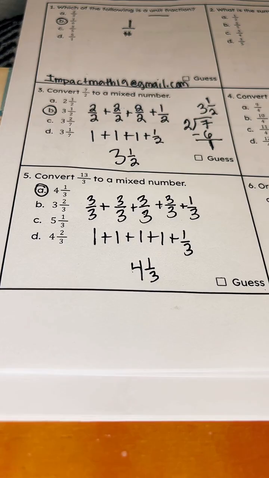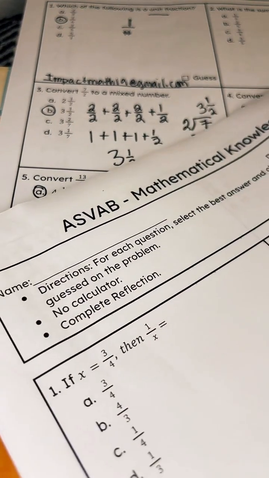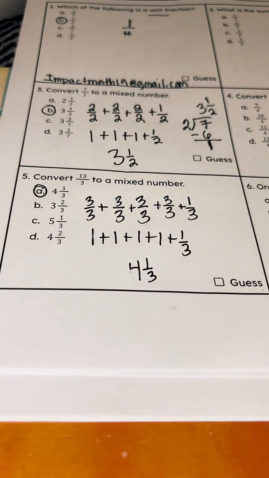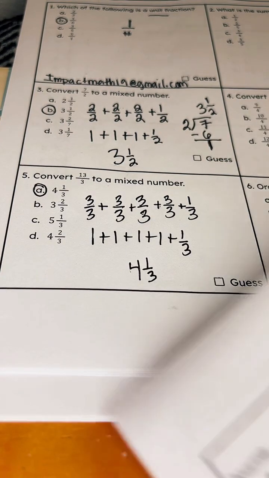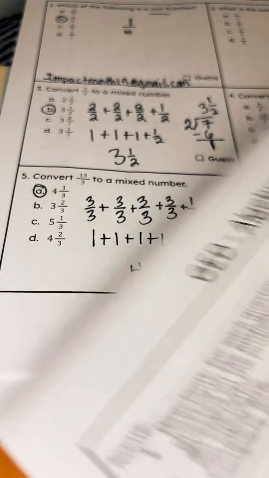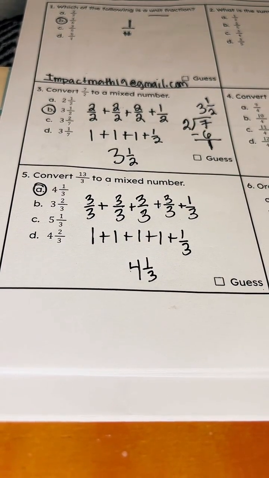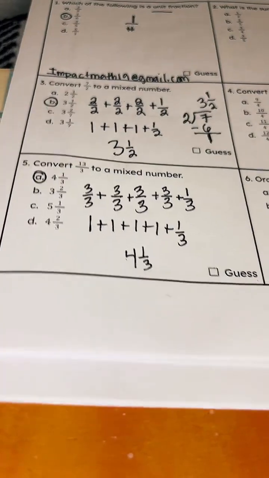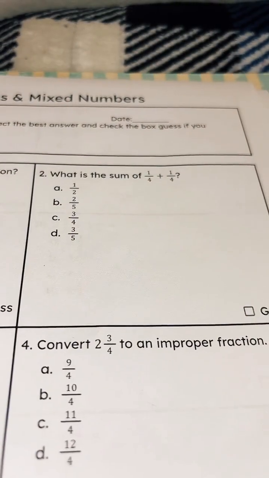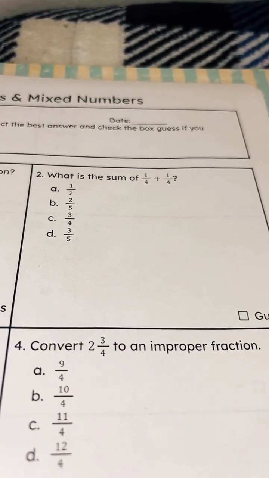Yes, they do have this on the GED, you guys. They also have it heavy on the HESI and TEAS test. Today, later at around 1 o'clock, we're going to be doing the ASVAB mathematical knowledge test. And then tonight, you guys, we're going to be doing GED algebra practice. So that's what we have on the schedule for today. This is a little like bonus because this was like a bonus from last week that I didn't get to.